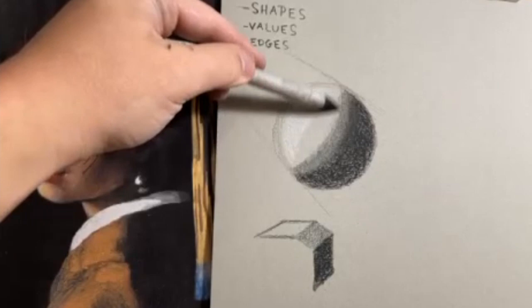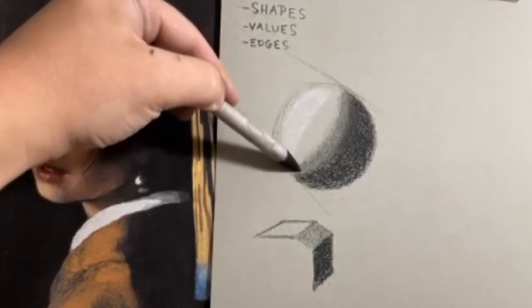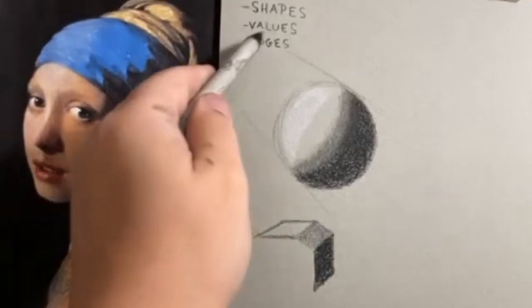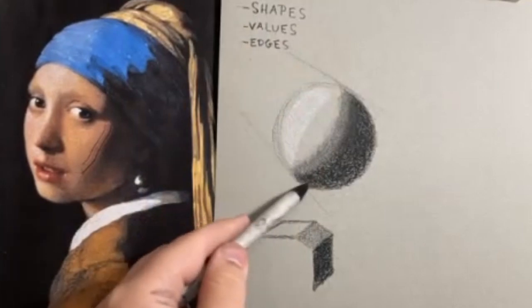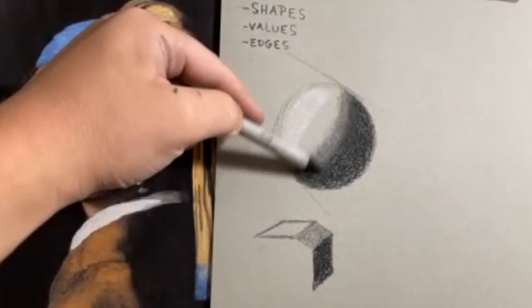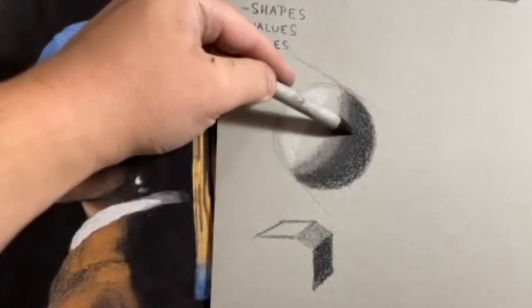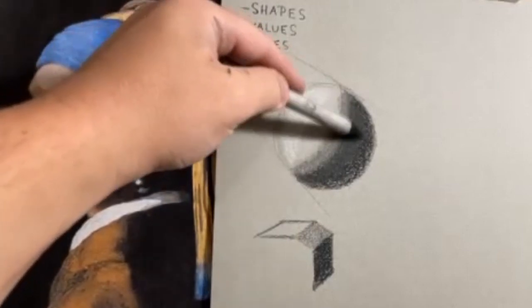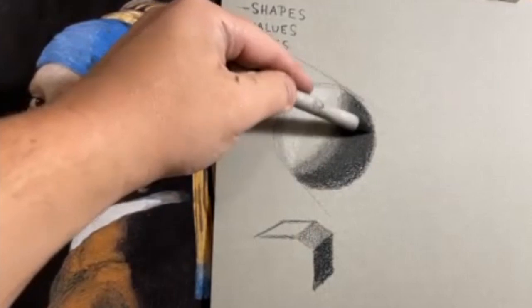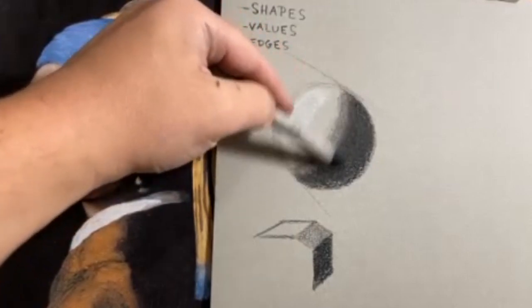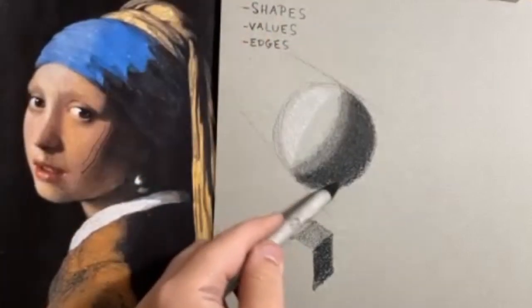And this would just get a little softer through here. By the time I get to the edges, this is where I spend most of my time just blending, softening, and also defining things. So if I go a little too soft, I can come back and harden the edge again or sharpen it.